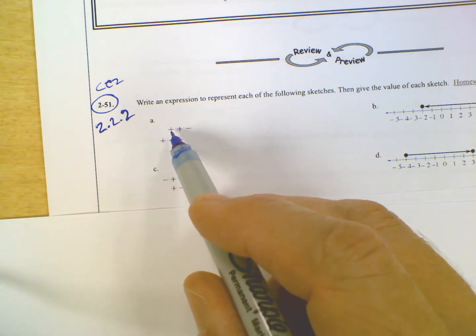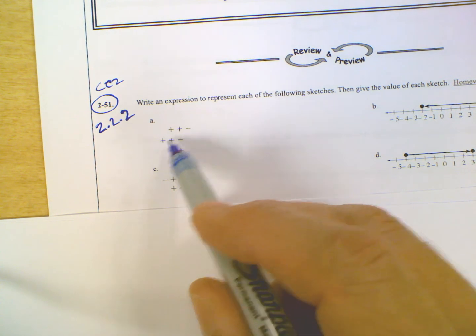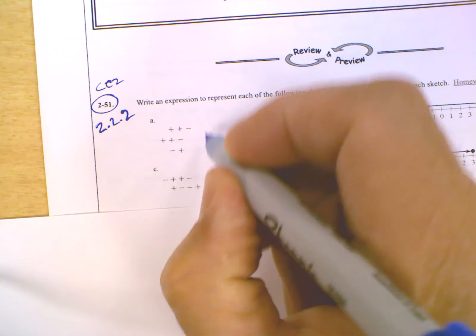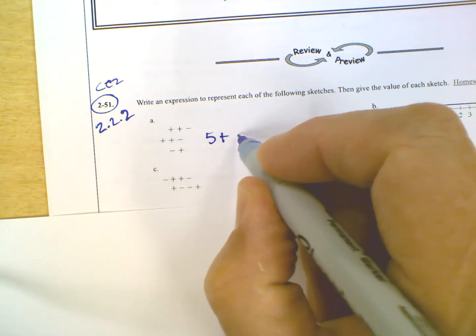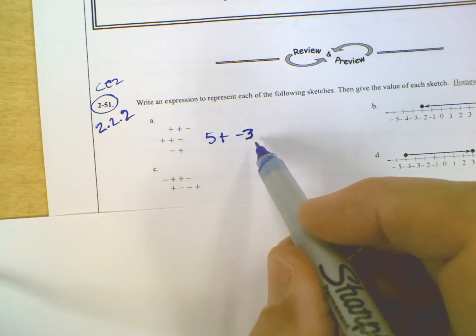This gives me 1, 2, 3, 4, 5 positives. So this would be positive 5 plus, and I have 1, 2, 3 negatives, negative 3. So that expression is 5 plus negative 3.